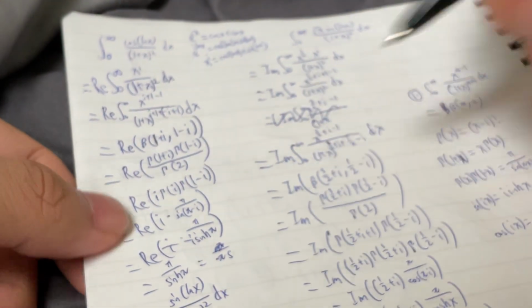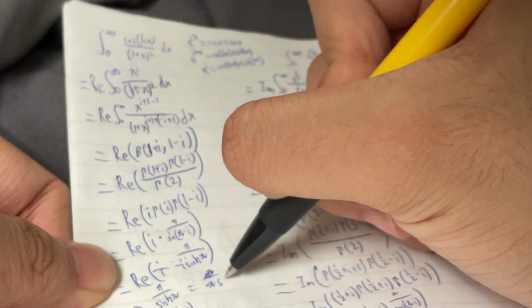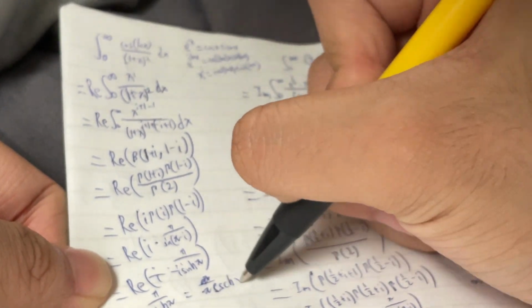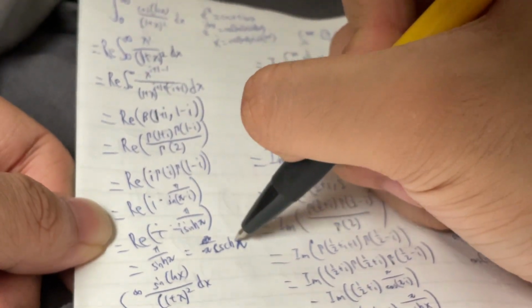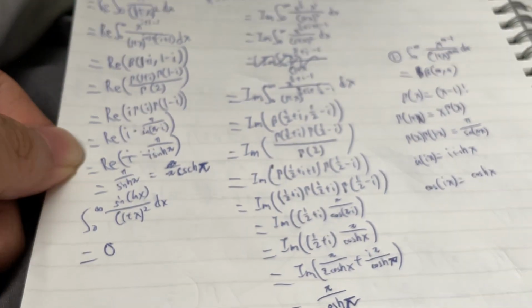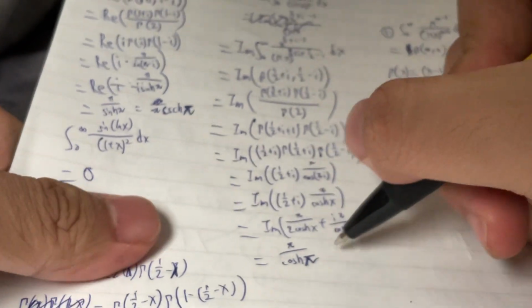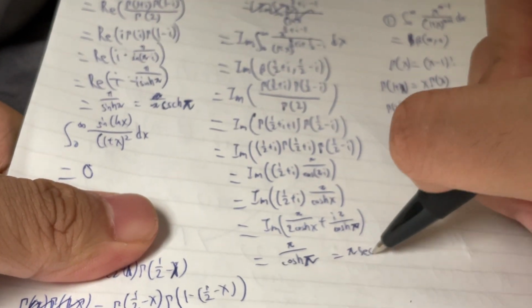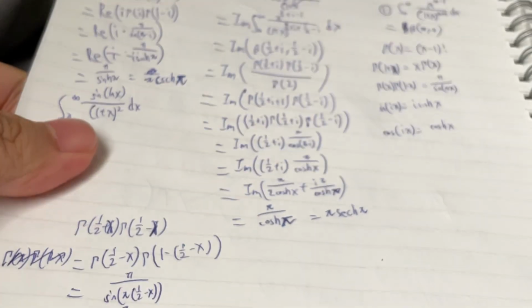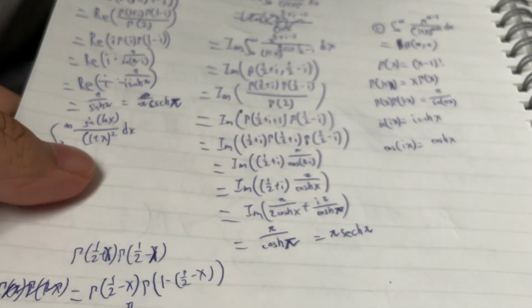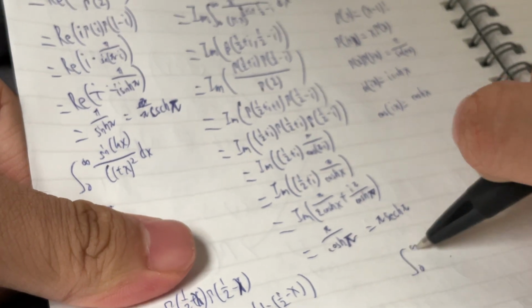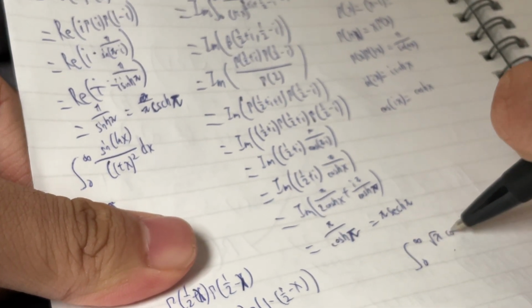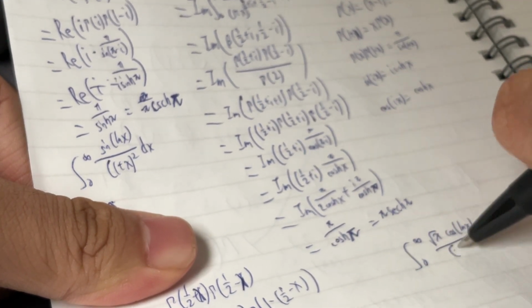You can write this result as pi times secant. Stop writing x right now. Pi times secant, and this one you can write as pi times sech pi, right? So that's it. Of course, you can also do this integral, square root of x times cosine of ln x divided by this.